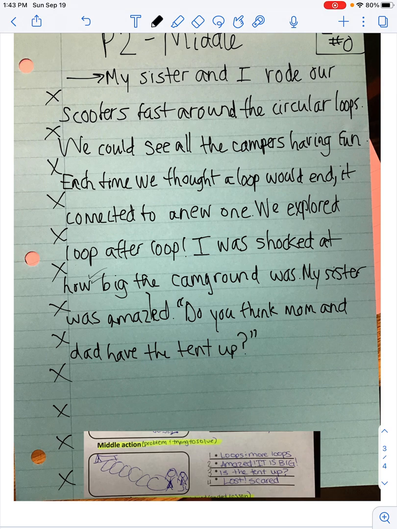Question mark, end quotation mark, asked Adrian. Now, I don't know if she really asked me that. I can make up things a little bit in my story to make them a little bit more interesting. It seems realistic enough. It could have happened. So, "Do you think Mom and Dad have the tent up?" asked Adrian. We agreed to ride back and check.